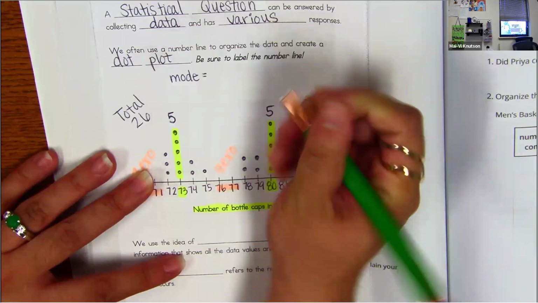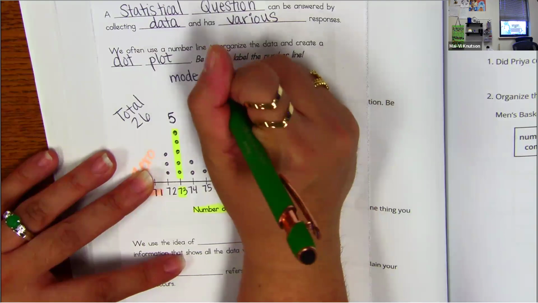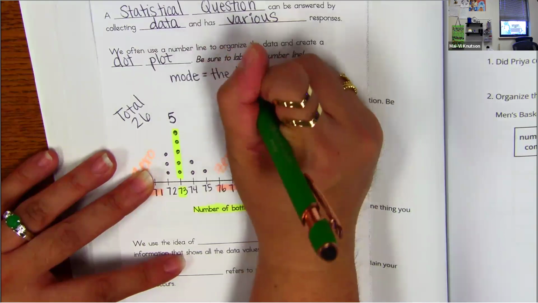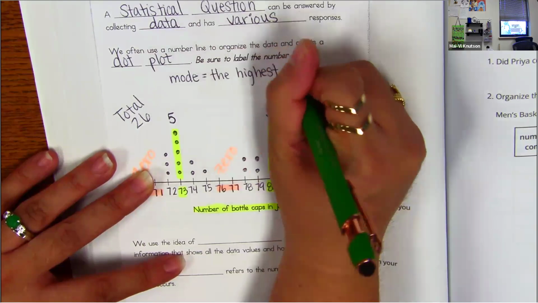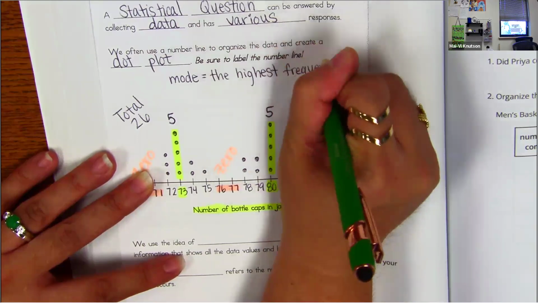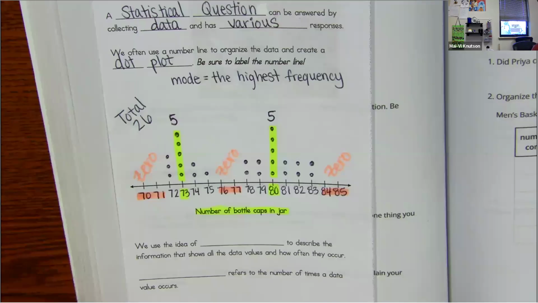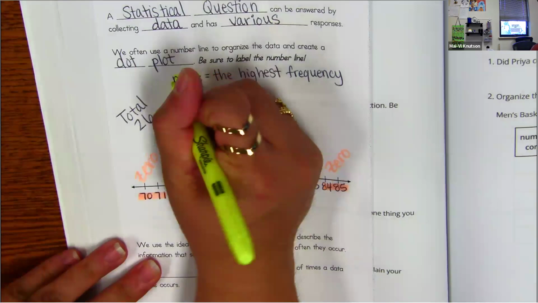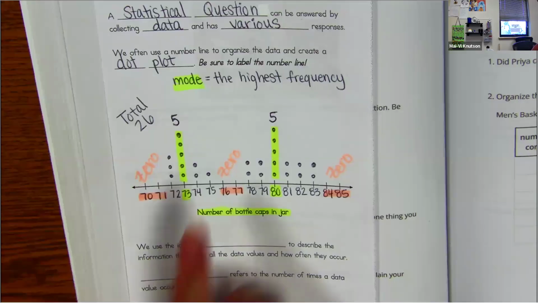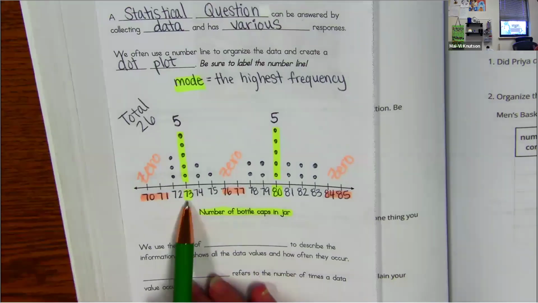Okay. So mode is the highest frequency, we call it. And I'll define what frequency means in a bit. So it's basically the number that you see the most in a data set. So those are our modes. So we actually have 2 modes. So we have 73 and 80. Those are both of our modes.